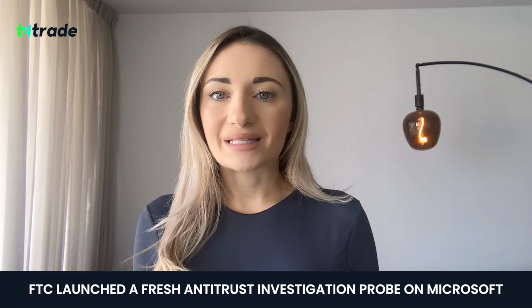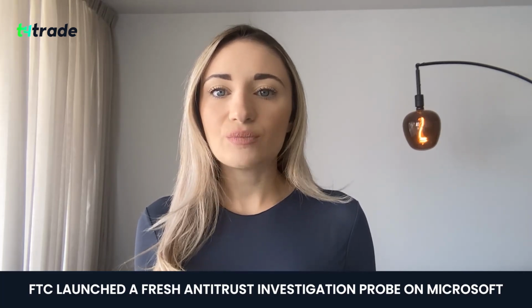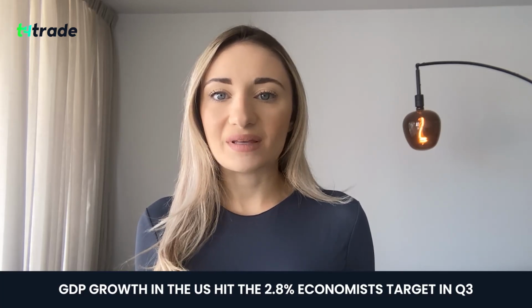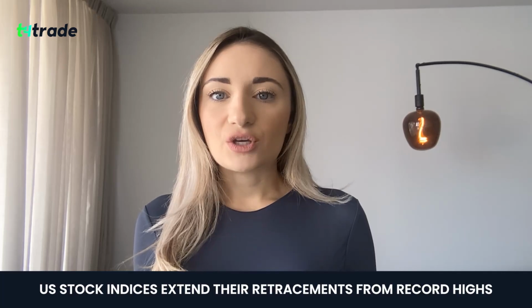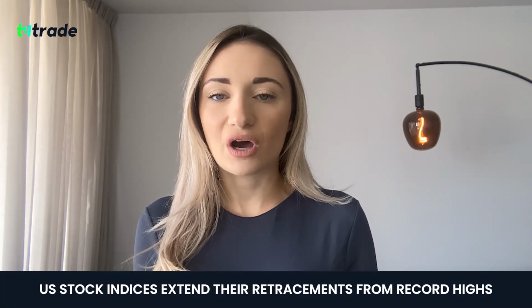FTC launched a fresh antitrust investigation probe on Microsoft software licensing and cloud computing businesses. GDP growth in the US hit the 2.8% economists targeted in Q3, supporting the flows into the USD. Finally, US stock indices extend their retracements from record highs ahead of the Thanksgiving holiday.